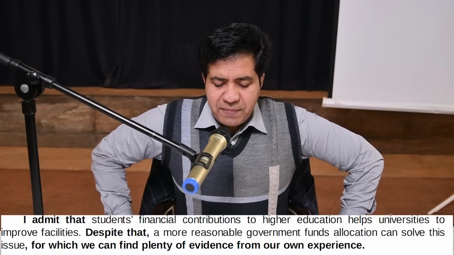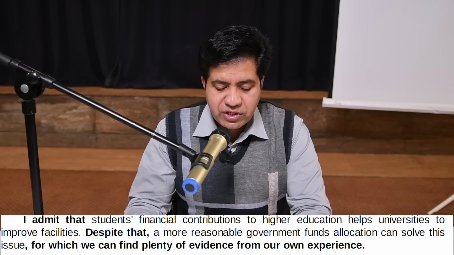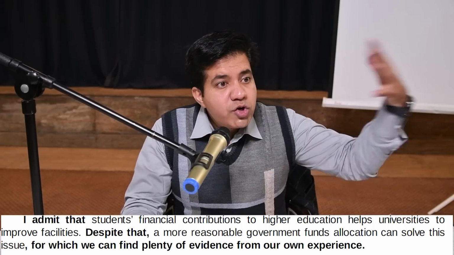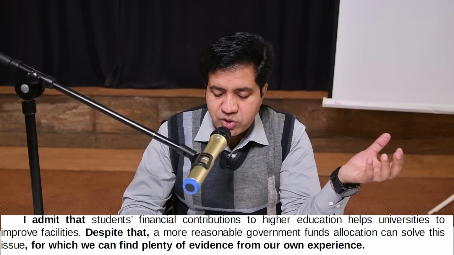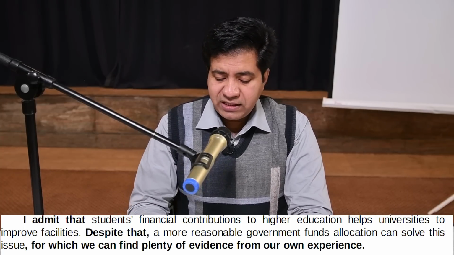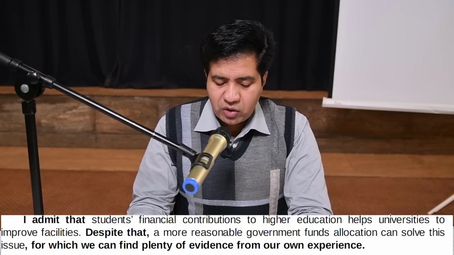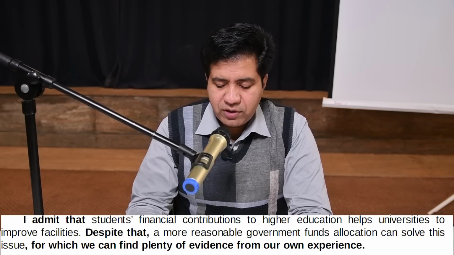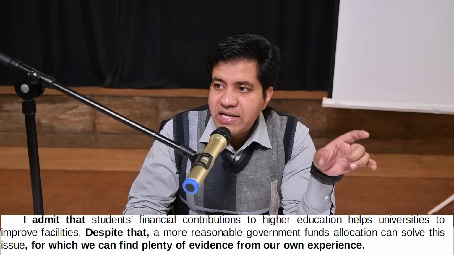So I admit that students' financial contributions to higher education help universities to improve facilities. So this is the contrast, the contrary point. Despite that, a more reasonable government funds allocation can solve this issue, for which we can find plenty of evidence from our own experience. So a very short contrast paragraph is already given here.